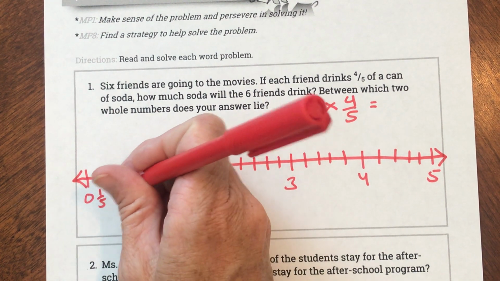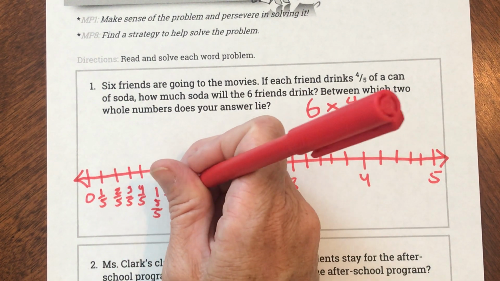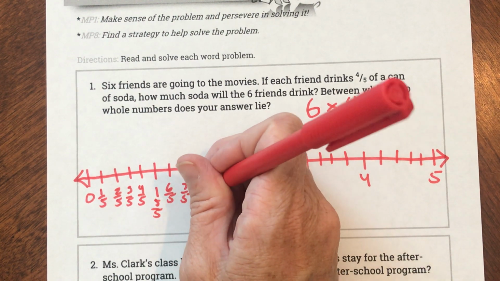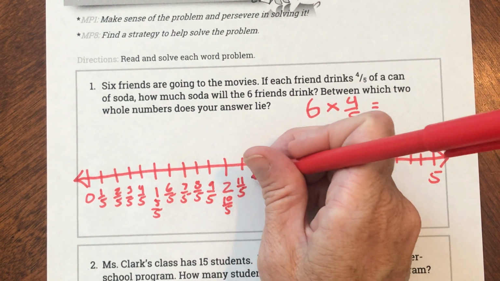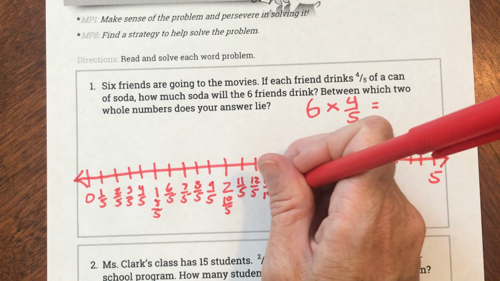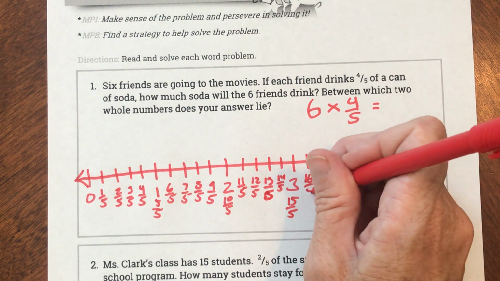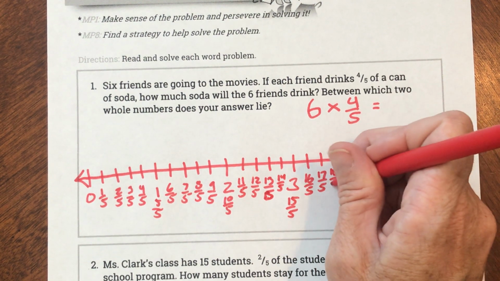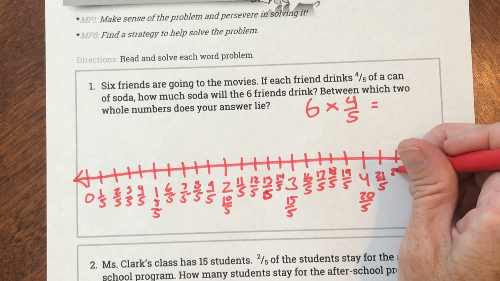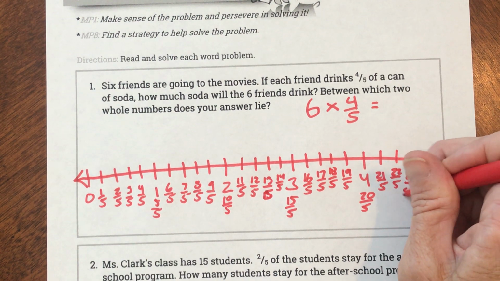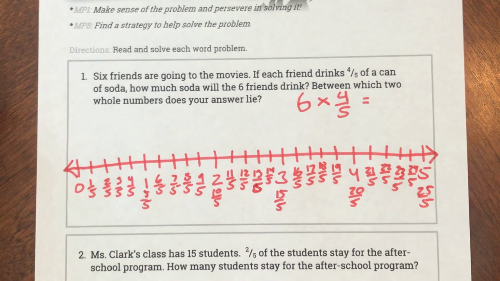So I have 1/5, 2/5, 3/5, 4/5, 5/5, 6/5, 7/5, 8/5, 9/5, 10/5, 11/5, 12/5, 13/5, 14/5, 15/5, 16/5, 17/5, 18/5, 19/5, 20/5, 21/5, 22/5, 23/5, 24/5, and 25/5. Okay, so see how it's really small there.